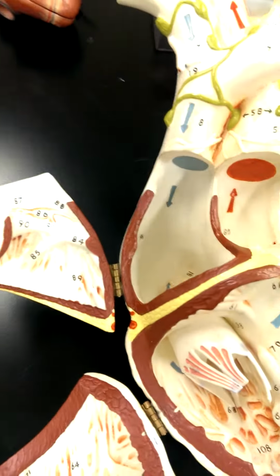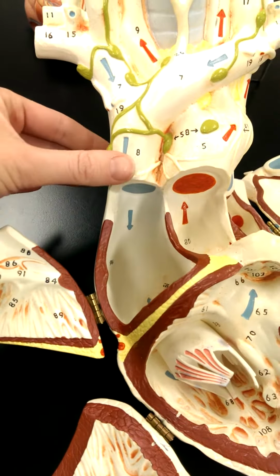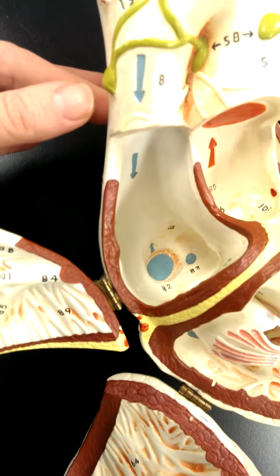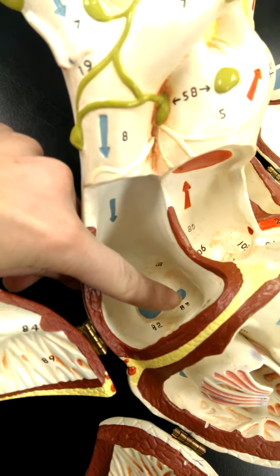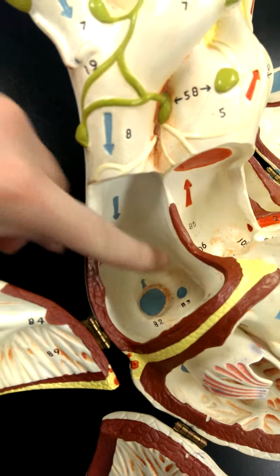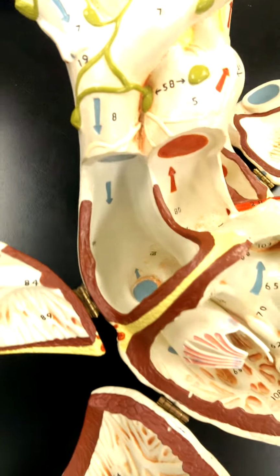Starting over in my right atrium, I notice that there are several things that are going into that right atrium. Again, my superior vena cava. The large hole that I'm seeing down at the very bottom here is the inferior vena cava, and then the smaller hole over here is the opening to the coronary sinus. So those are the 3 veins that drain into the right atrium.